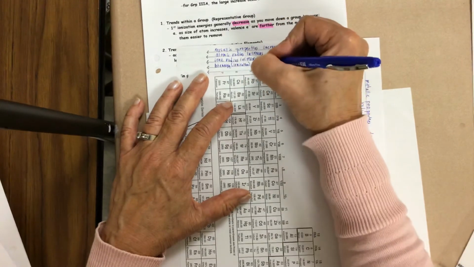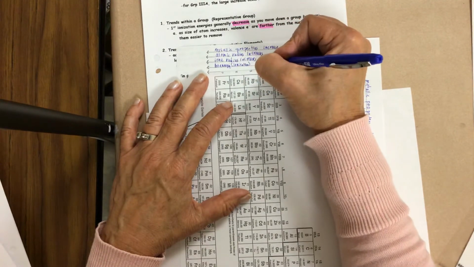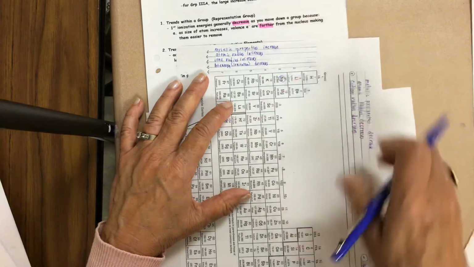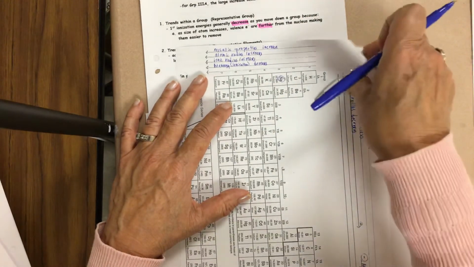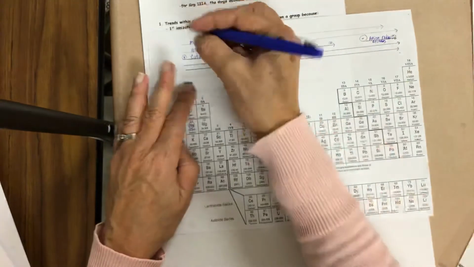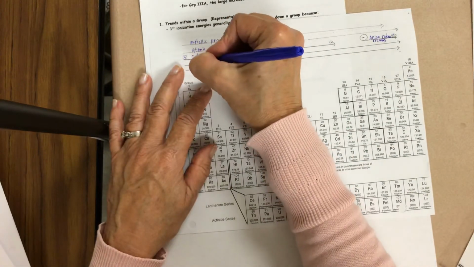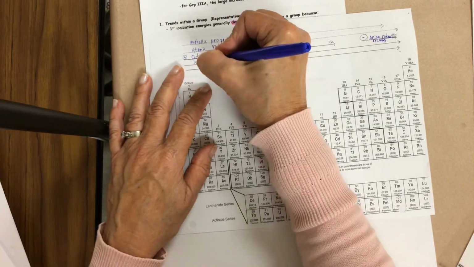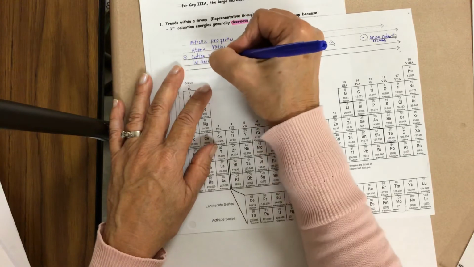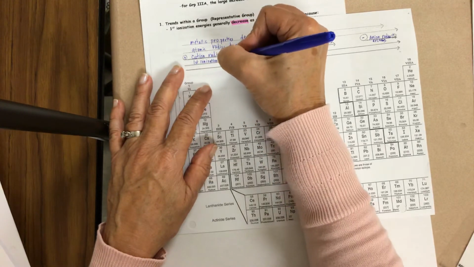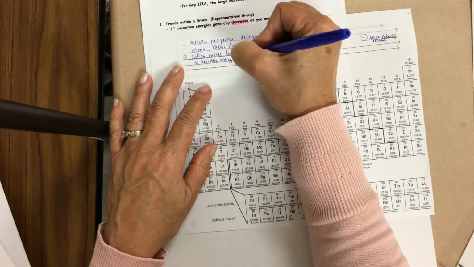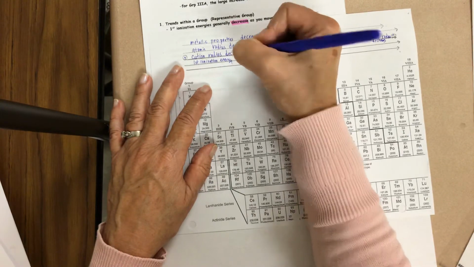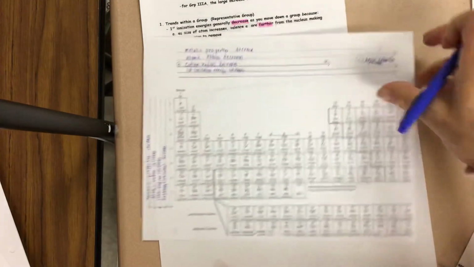First ionization energy decreases going down, because remember those electrons are further and further from the nucleus. And then going across the period, first ionization energy increases, because remember, as you go across, you're going to hit your nonmetals, and they don't want to get rid of electrons, they want to gain them.